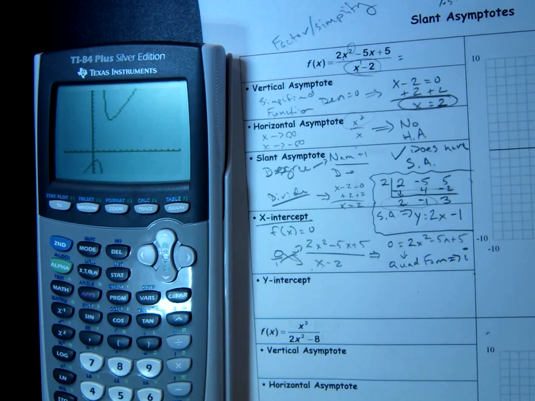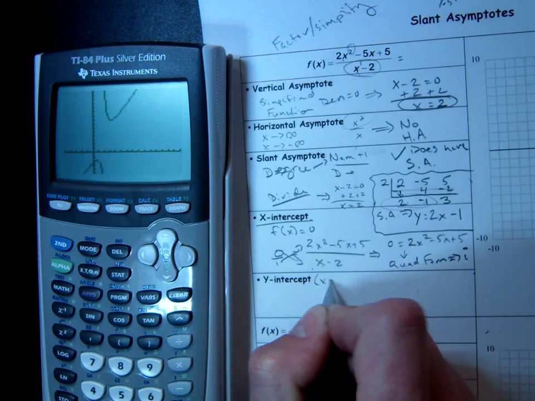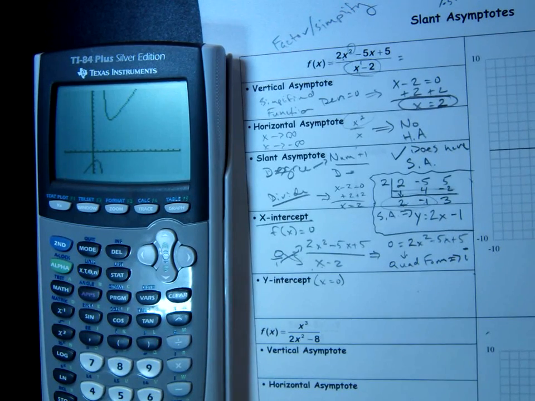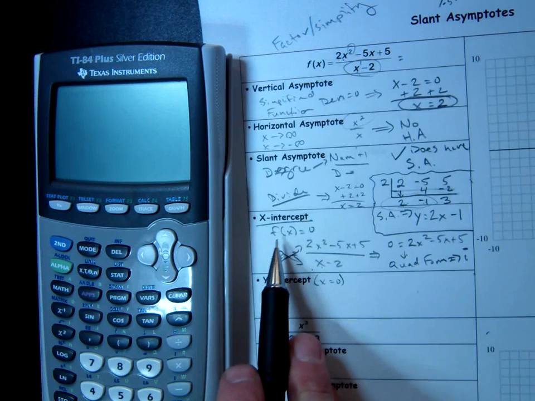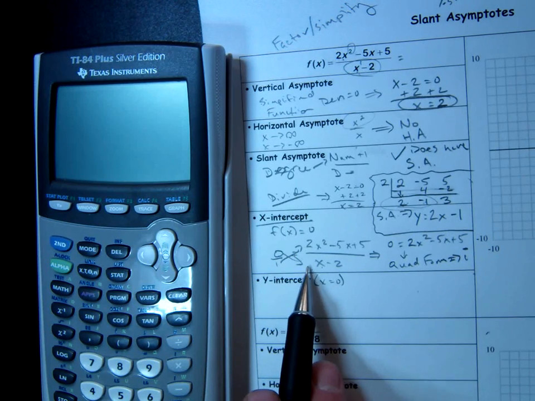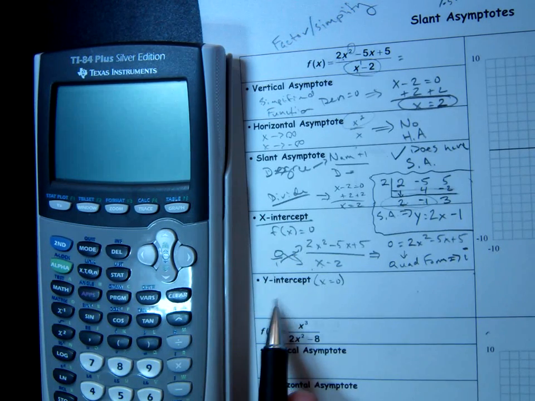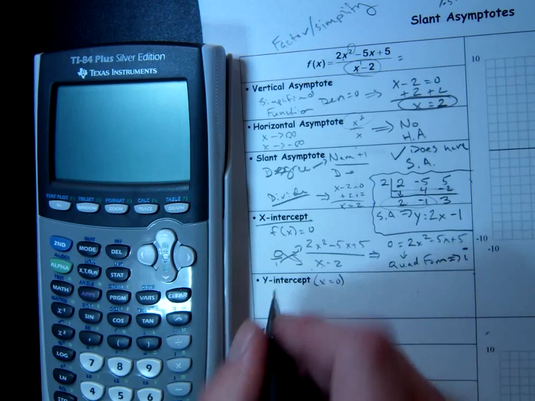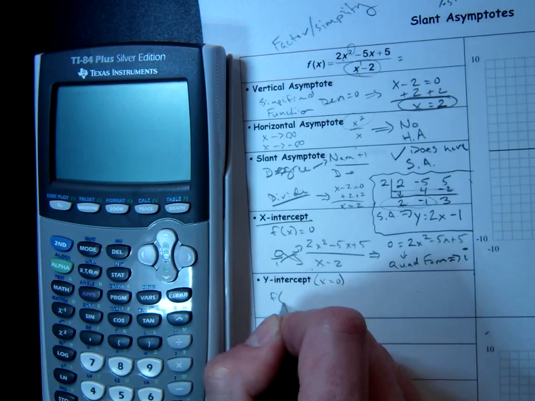X equals 0. So for here, we're going to set x equal to 0. It doesn't matter what function you're working with. If you want to find the x-intercept, you set y equal to 0. If you want to find the y-intercept, you set x equal to 0. Then you solve. So we want to know what f of 0 is.